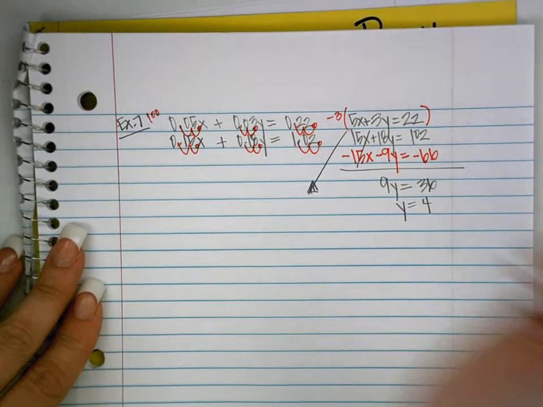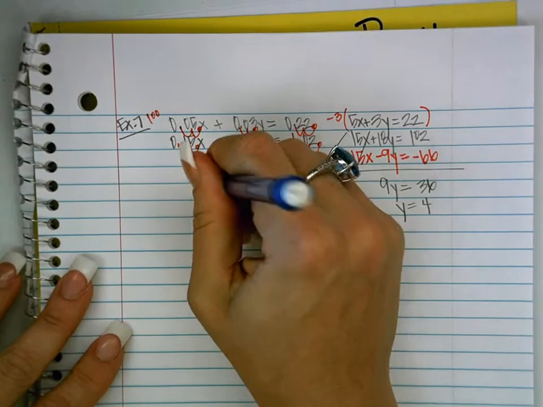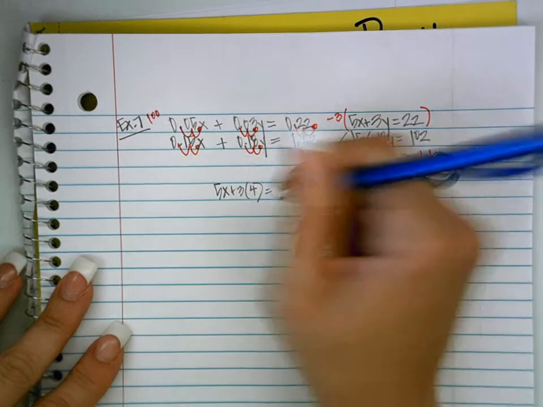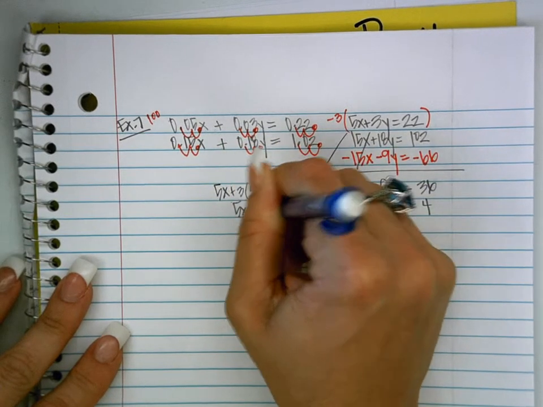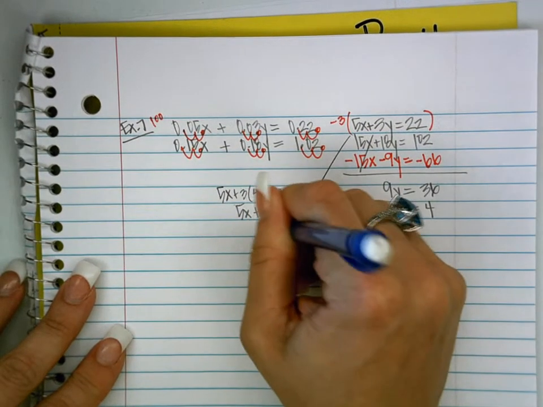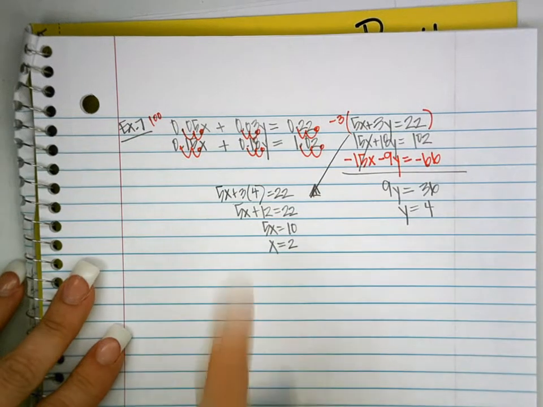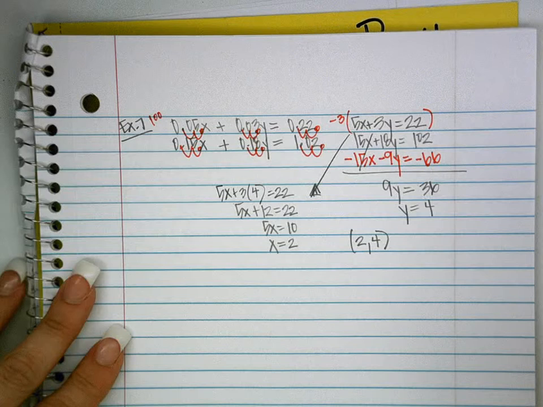So 5x plus 3 times 4 equals 22. So 5x plus 12 equals 22. You subtract 12 from both sides, you get 5x equals 10, and x equals 2. So if you graphed these two equations, they would cross at the point 2, 4.